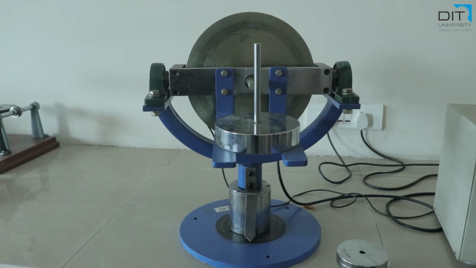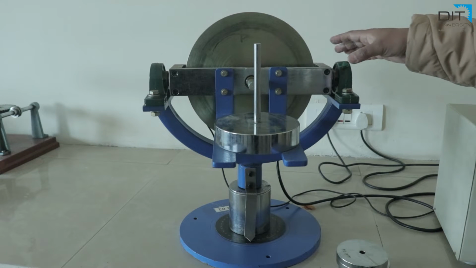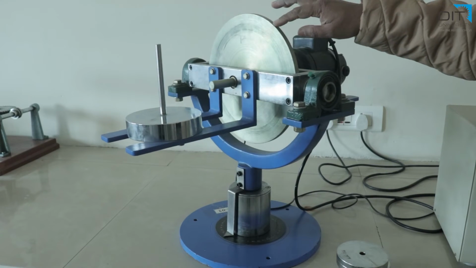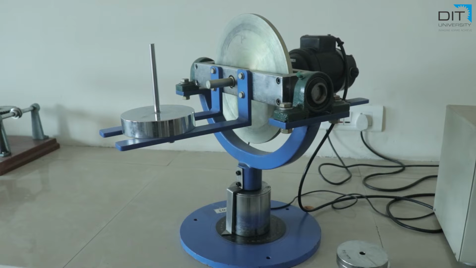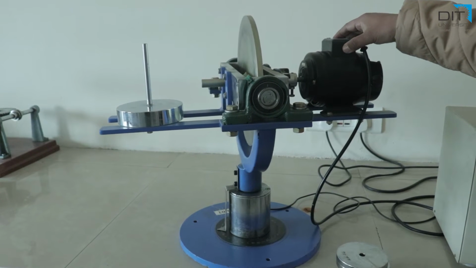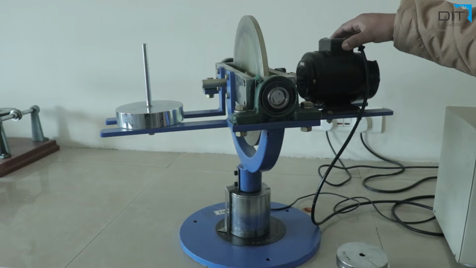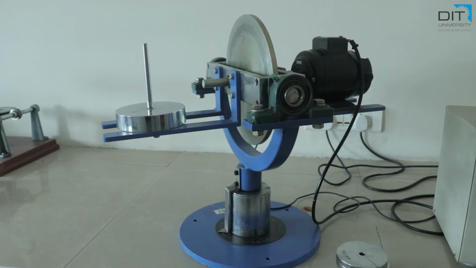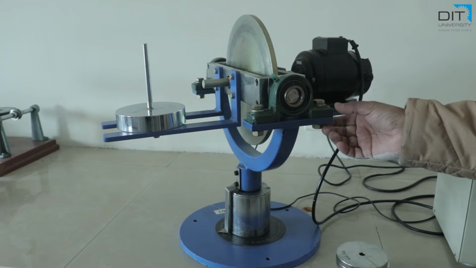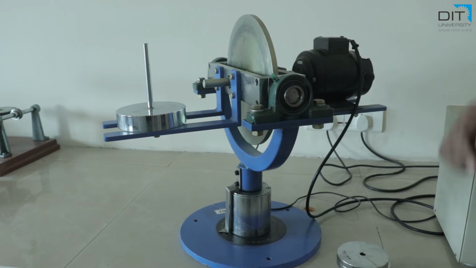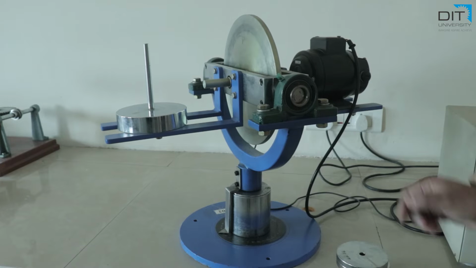And to provide a rotational motion to the wheel, we have got a motor over here, and with this motor we can increase the speed to a very high range. You can say about 4000 rpm, right? Because if you are putting a motor over here, it creates imbalance.